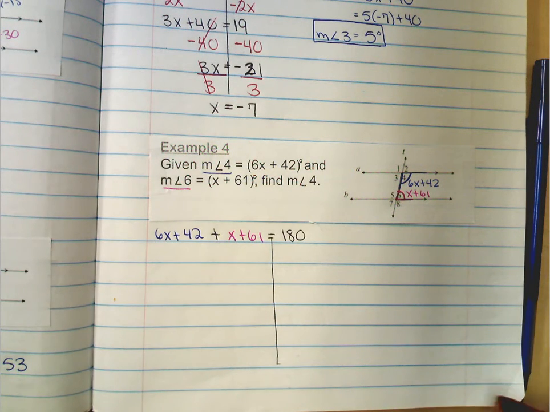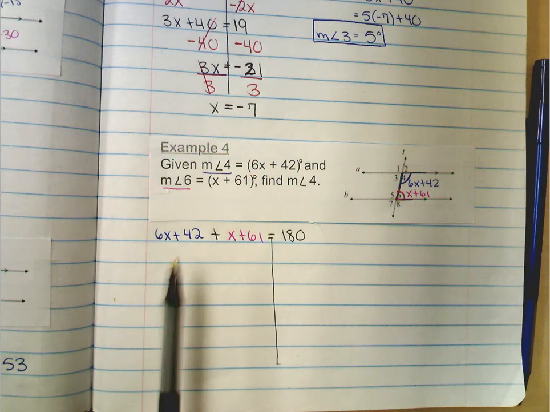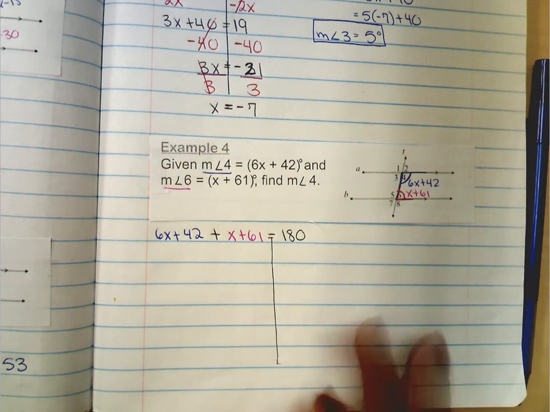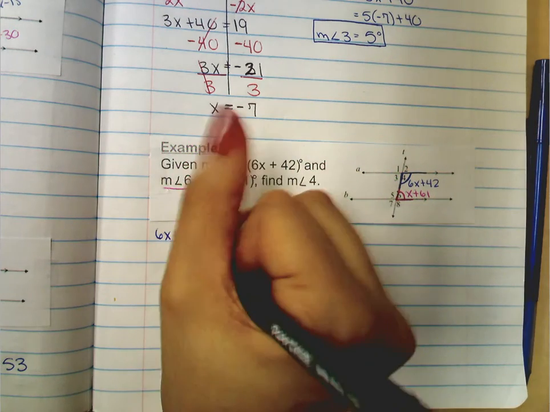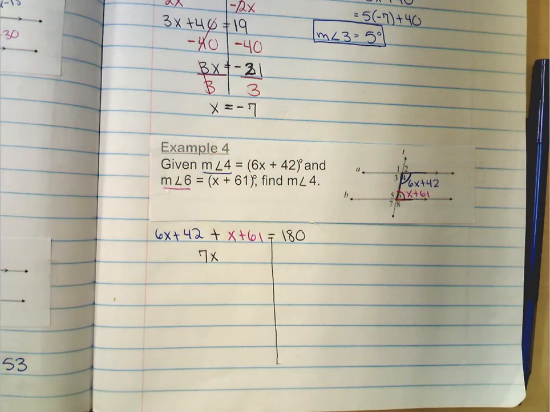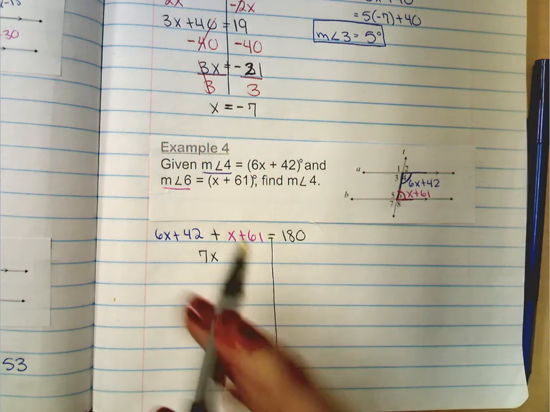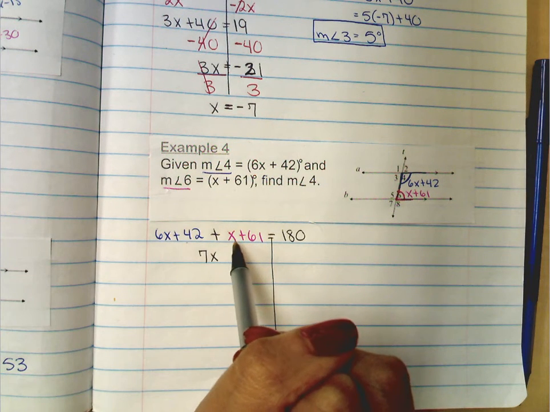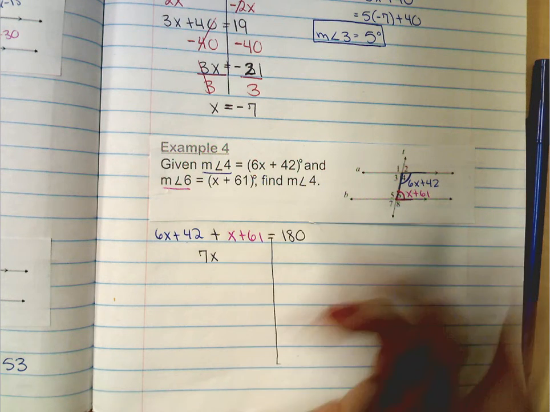So here the first thing you want to do is combine like terms. So I have 6x's here, and then I have 1x over here. So 6x plus 1x, that's 7x's. And then my constants, I have 42 and 61. So I want to add those as well, and that's going to give me 103.